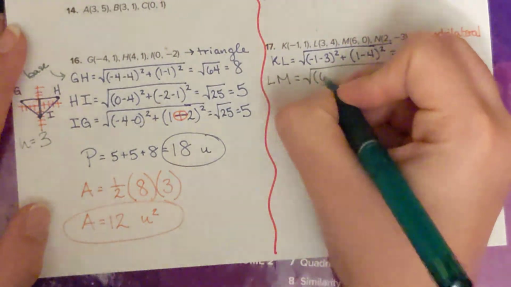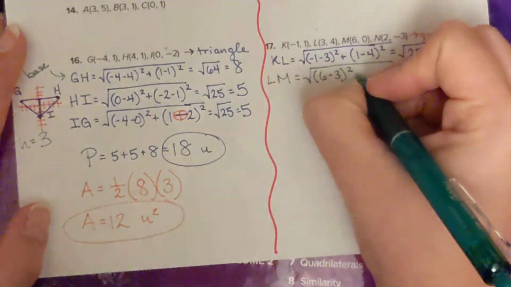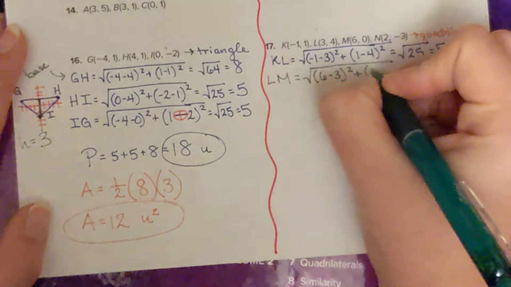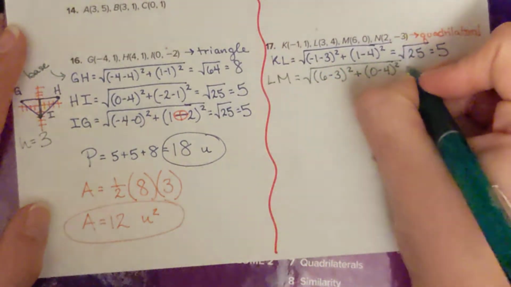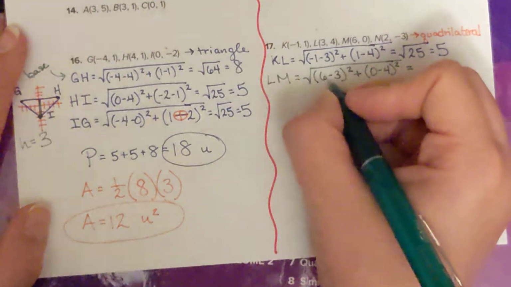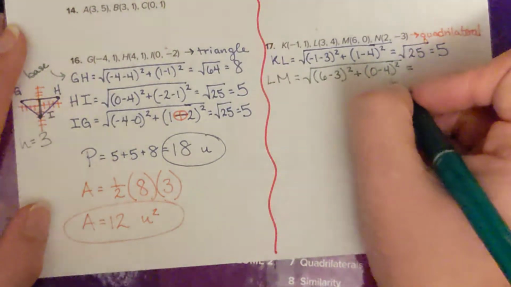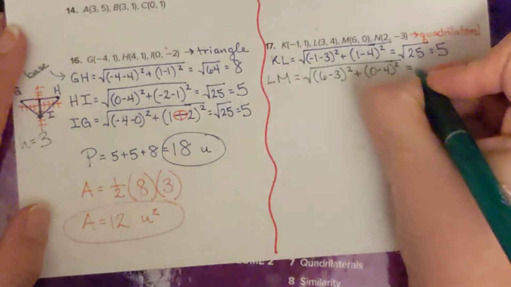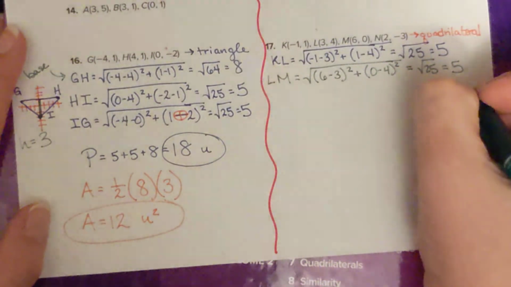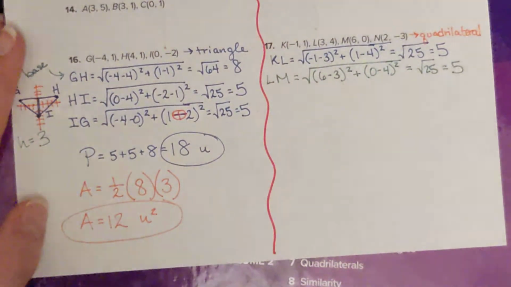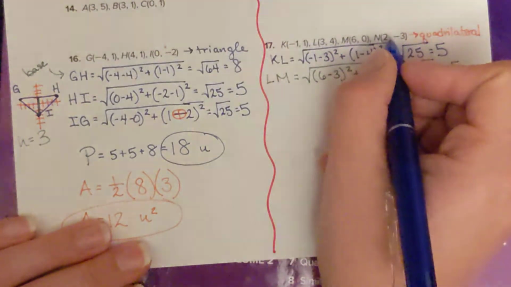Let's see, it's going to be 6 minus 3, all of that squared, plus 0 minus 4, all of that squared. Let's see, 6 minus 3 is 3, 3 squared is 9, 0 minus 4 is -4, -4 squared is 16, so 9 plus 16. So again, we're going to get the square root of 25, which is still 5. All right, let's try the next one. So we did KL and LM, now we're at MN.